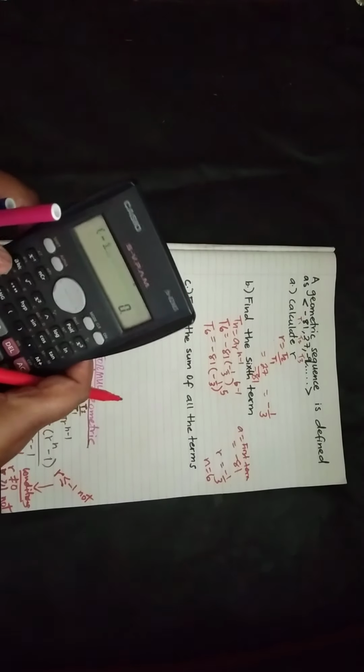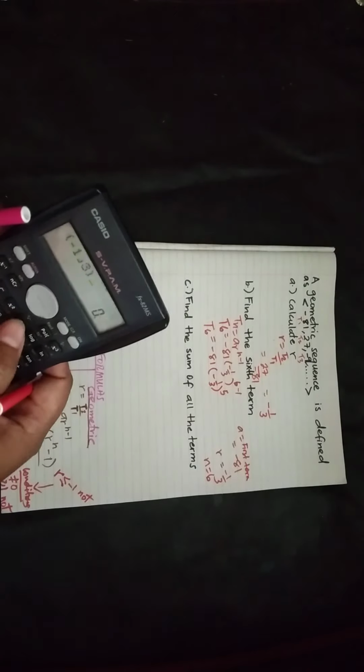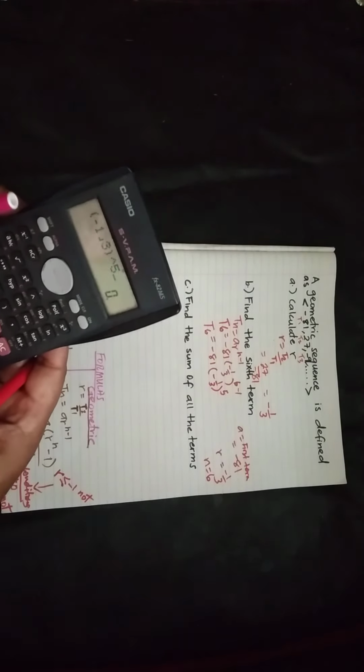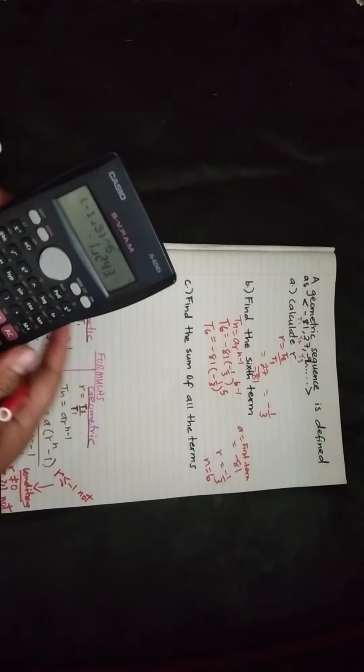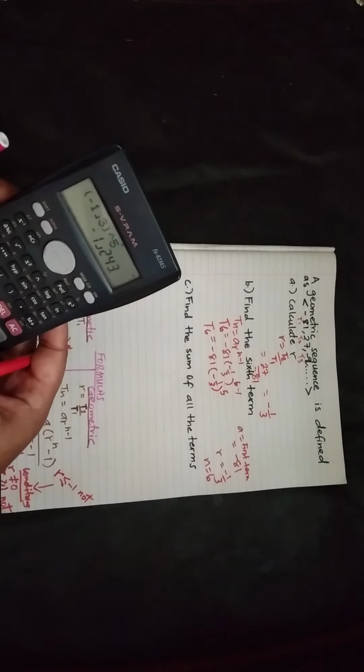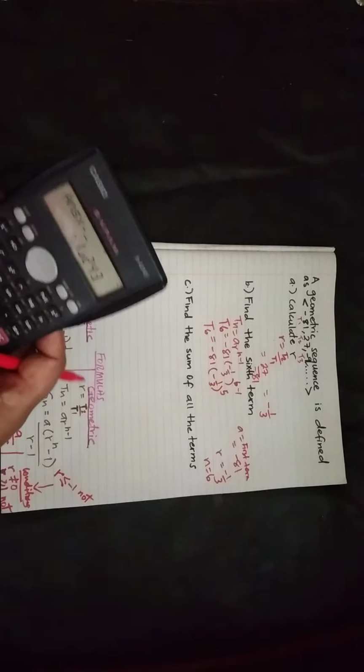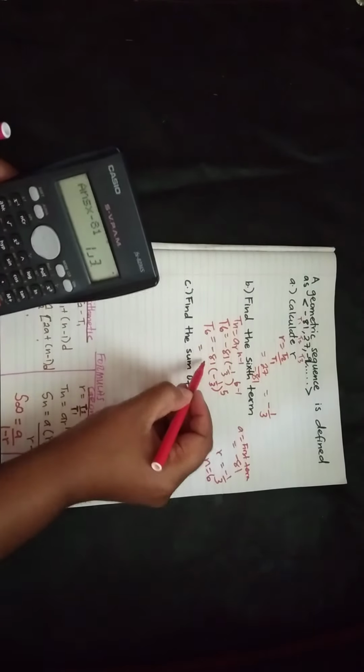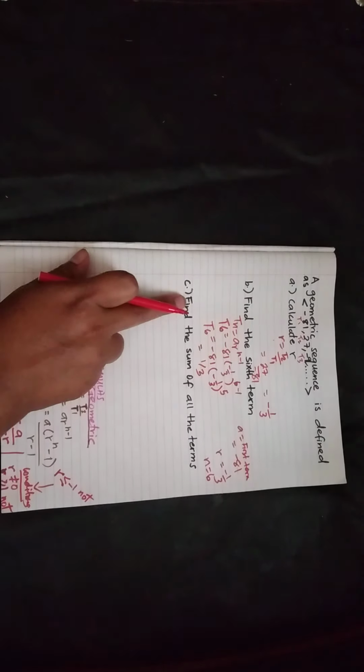I'll solve it now. So it's negative 1/3 raised to the power of 5. The answer is negative 1/243, then multiply by negative 81. So that means the sixth term is 1/3. That is our sixth term. T6 is 1/3.